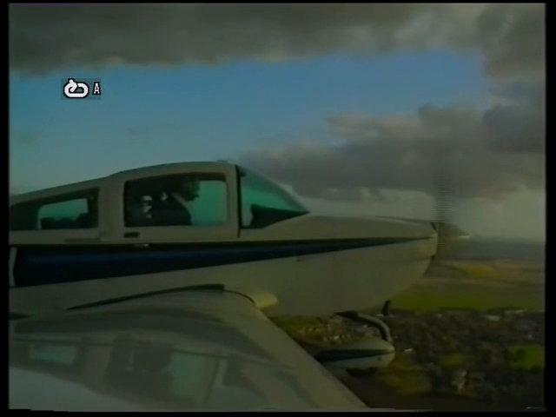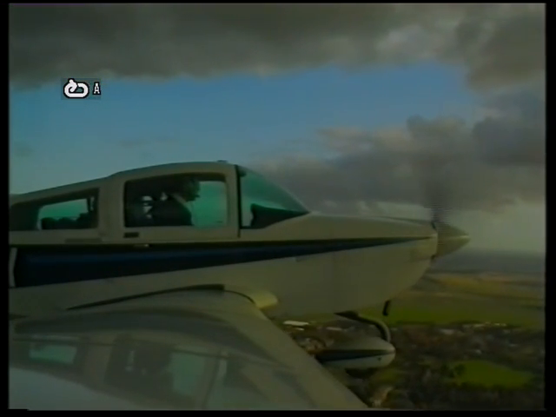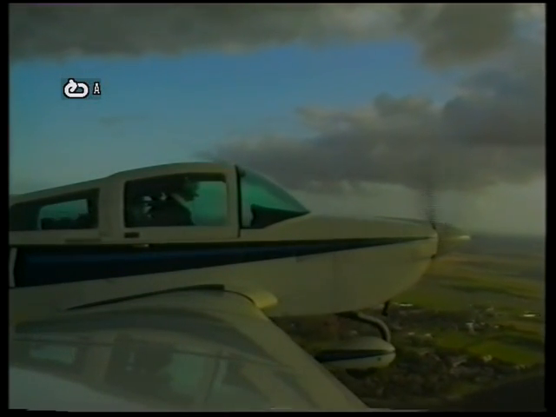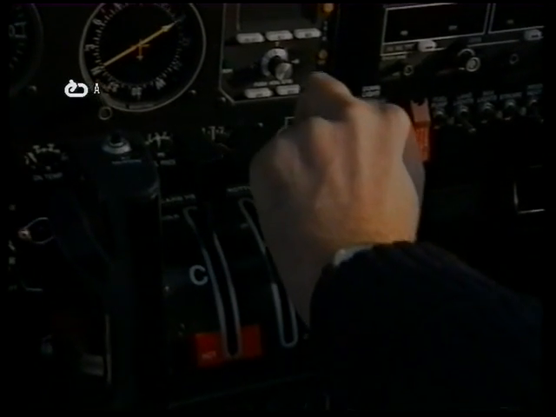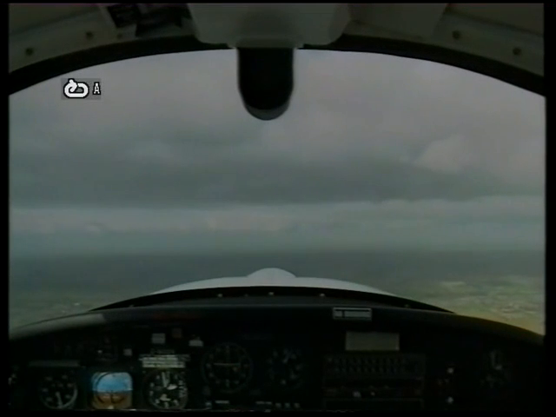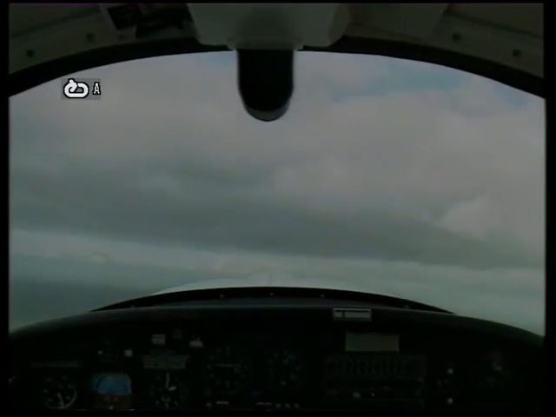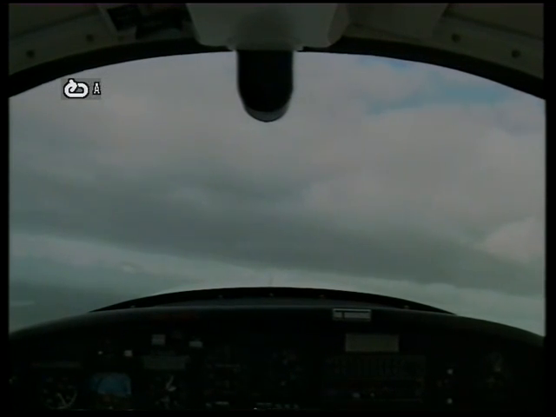Let's now have a look at the effects of power. I'm now going to increase to full power, and note what happens to the nose position relative to the horizon. Here we go. Full power is being applied. Note the nose of the aircraft pitches up and yaws and rolls to the left.